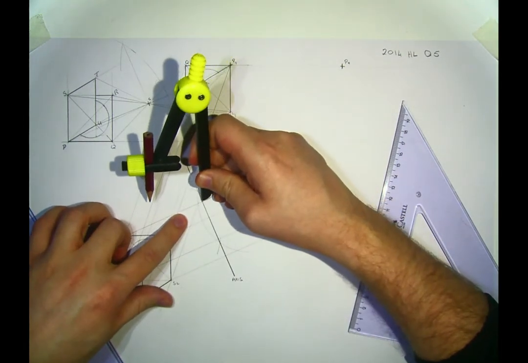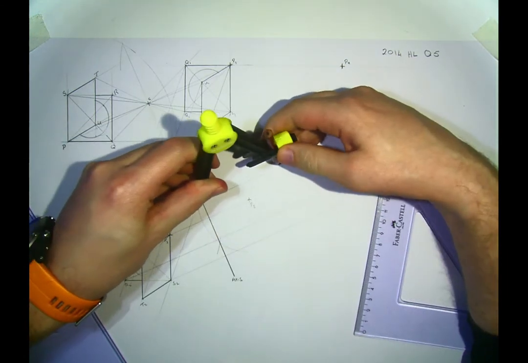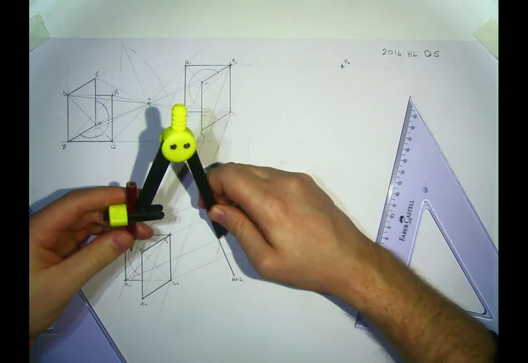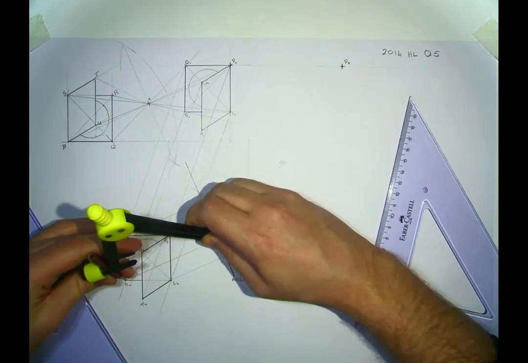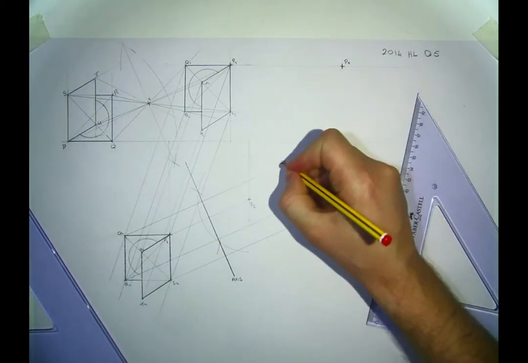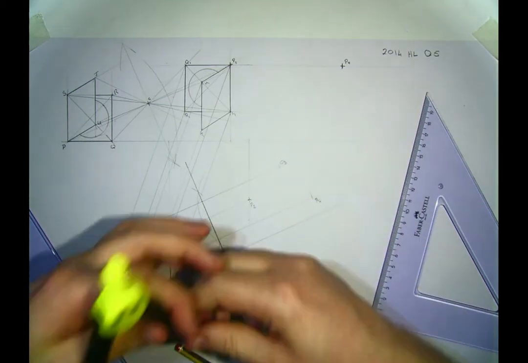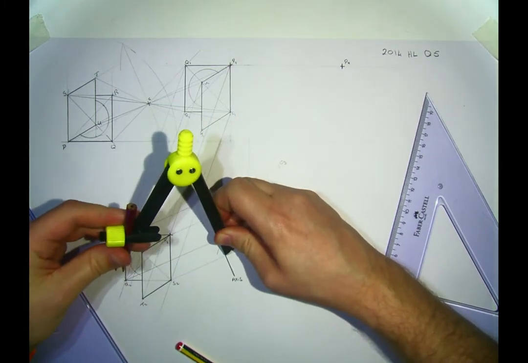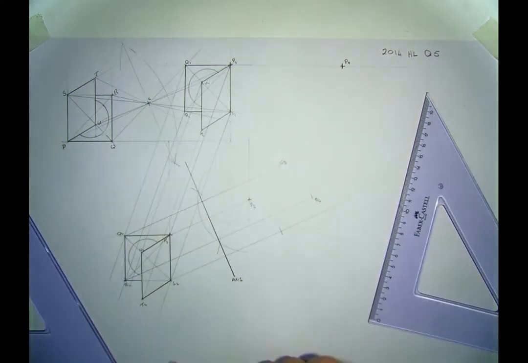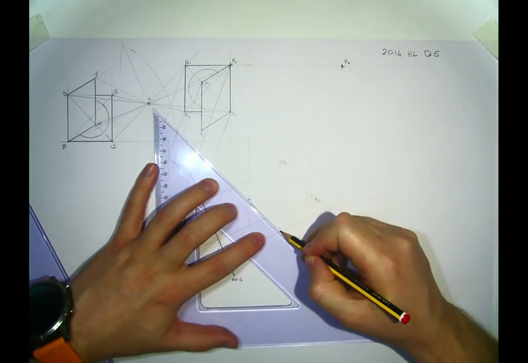So again, measuring the distance from our axis to the point, from axis to Q2. Axis to point R. So it's Q3 and R3. And finally S. So for measuring from the axis to the point, same distance on the opposite side, S3. Again, lightly join these up so you can start to see what I'm looking at.